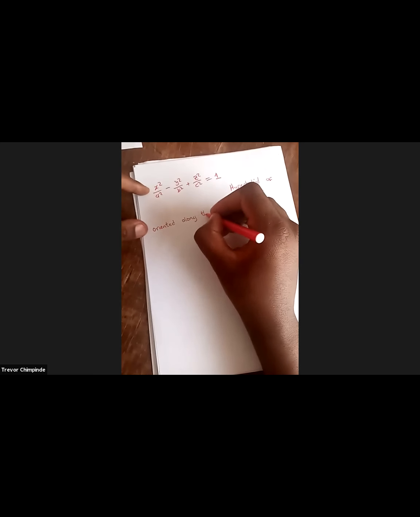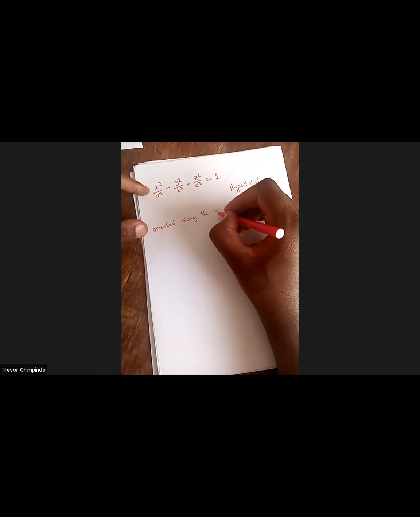What do you expect? What's the difference between this and the previous one? Its orientation will be in the y-axis for the circle's cross section. Correct. So this is just oriented along the y-axis. So if you want one oriented along the x-axis, this x squared variable must be negative.